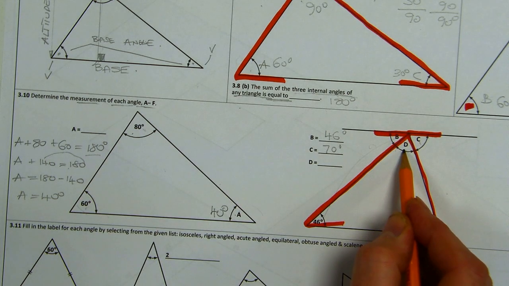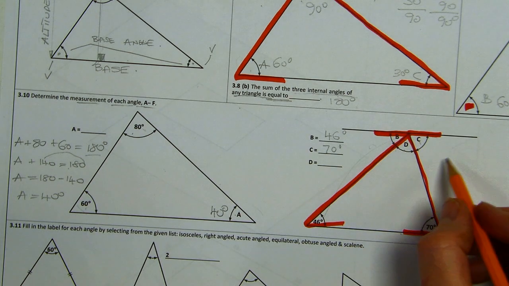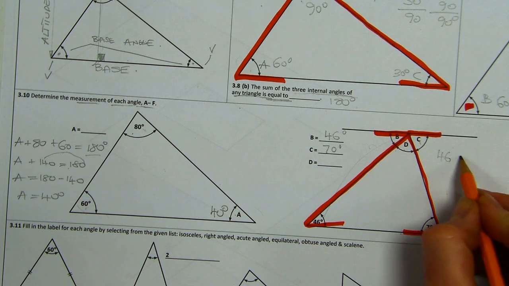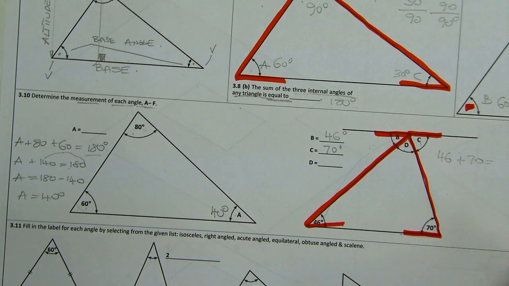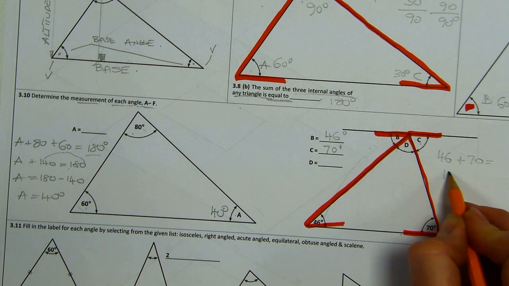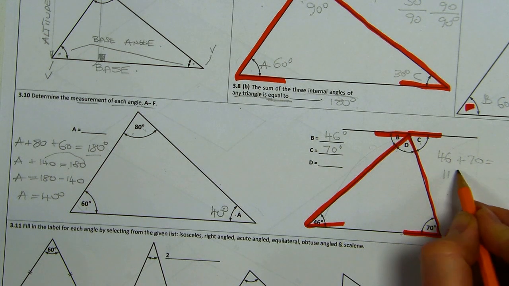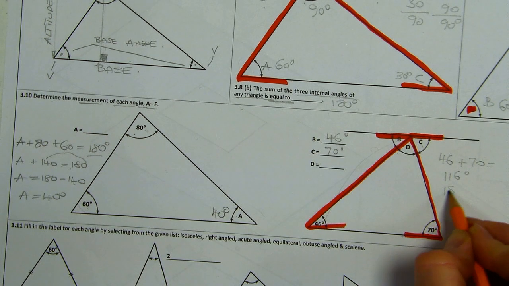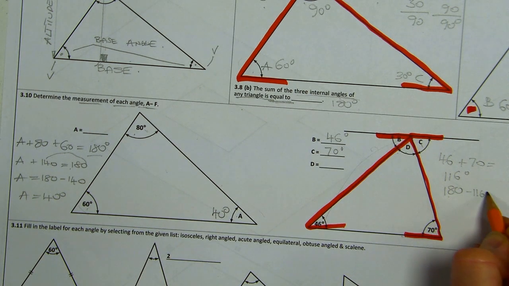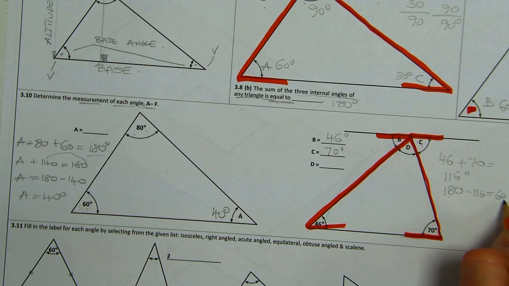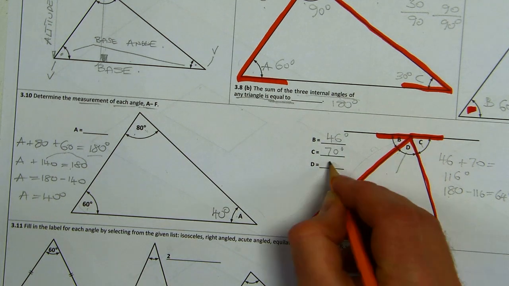How do we determine D? So 46 plus 70, which will equal, what did you get? 116 degrees. We take 180 away from 116, and that'll give us 64 degrees. So therefore, D has to equal 64 degrees.